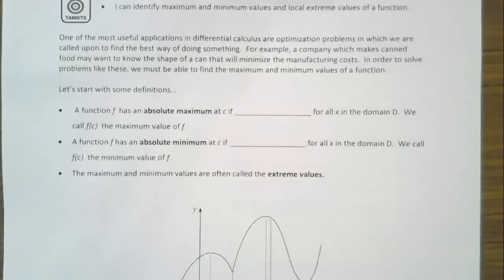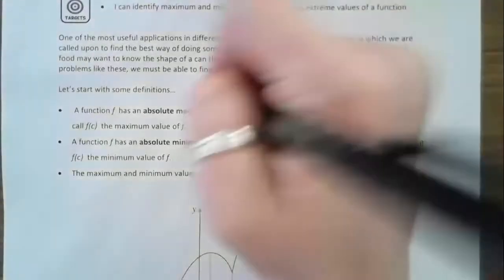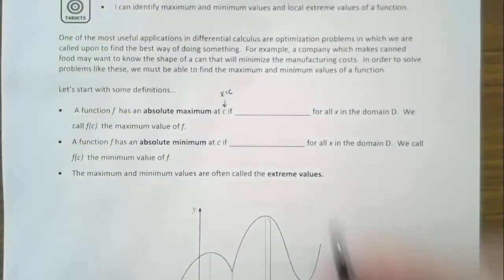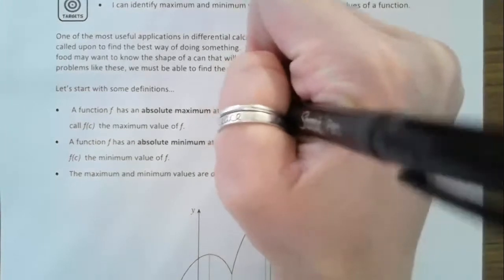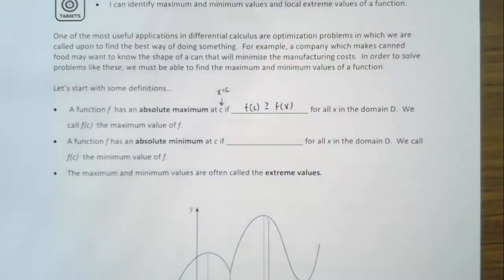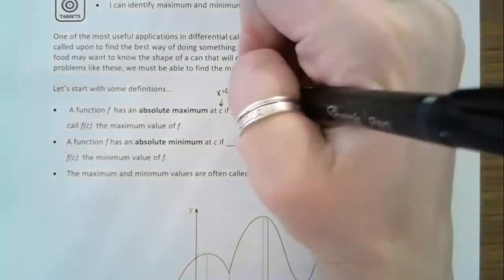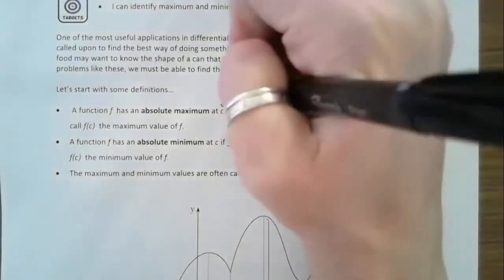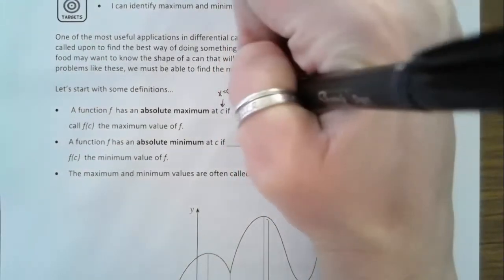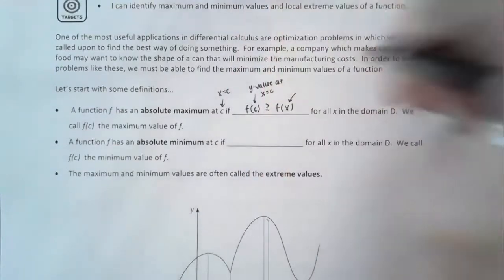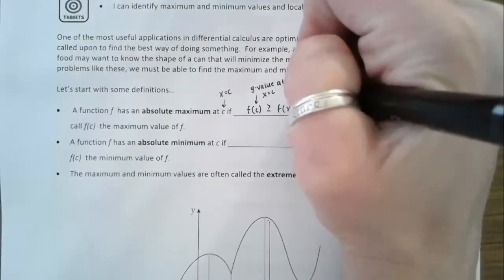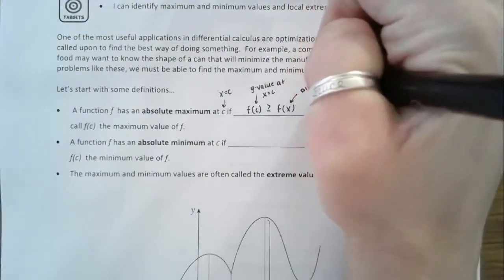So a function has an absolute maximum at c. Let's say that this c is like an x equals c, so it's some x value, if f of c is greater than or equal to f of x for all x in the domain. So that basically says that this f of c is talking about a y value at the x value of c. And we're saying that an absolute maximum happens if this y value is greater than any other y values in the function.